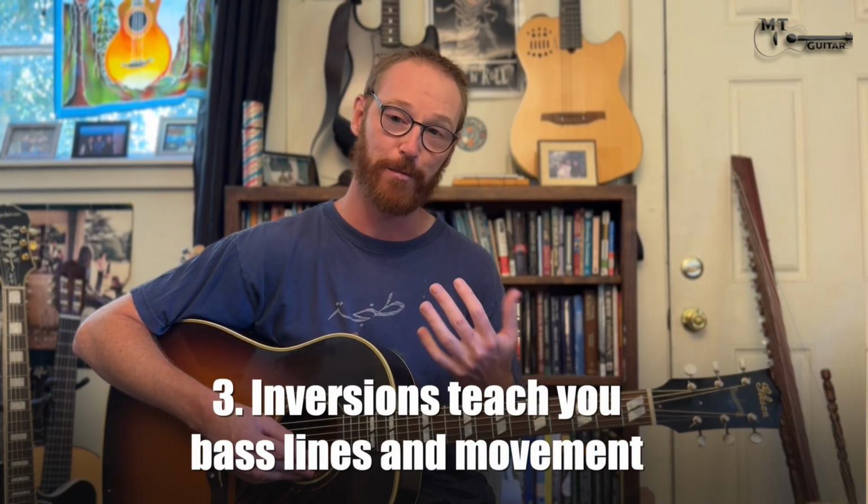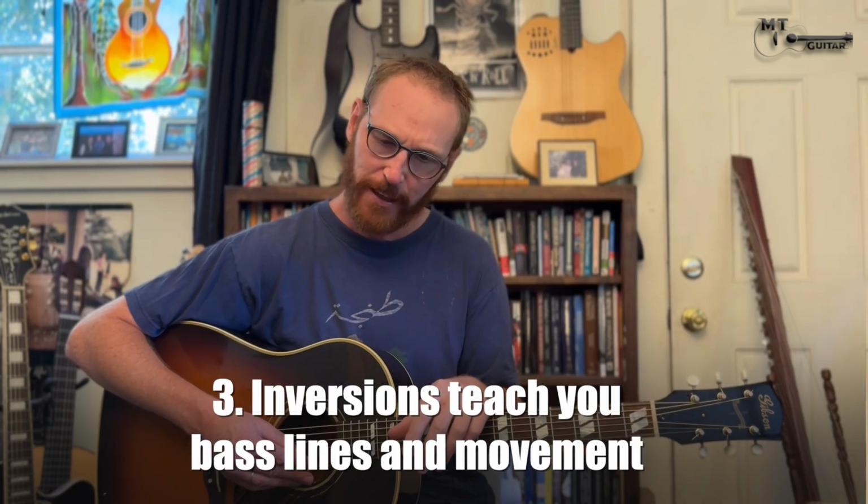Okay, the last reason that inversions change everything and change your understanding is that it teaches you bass lines and movement. So this is something that probably gets overlooked, because you might be thinking, well, I don't really care about bass lines that much. I'm playing the guitar, the bass is not my job. That's actually a little bit inaccurate of a thought, if that's the thought you're having.